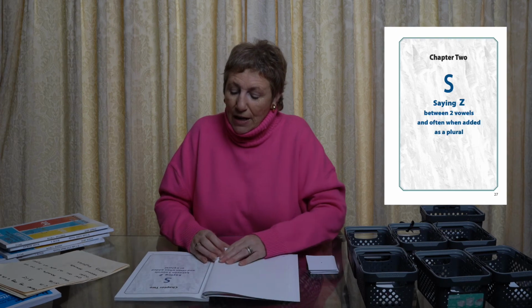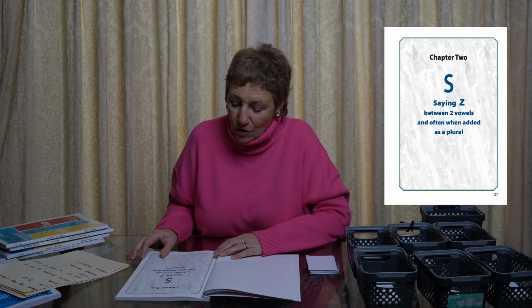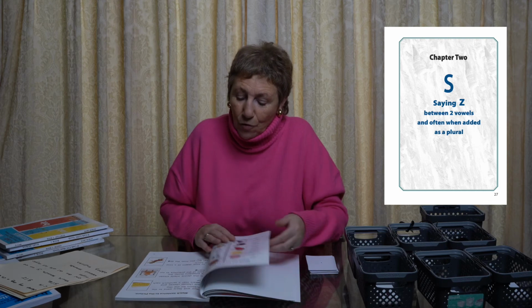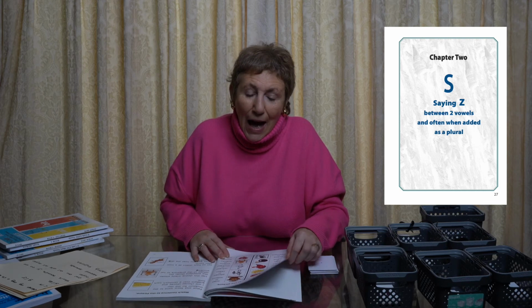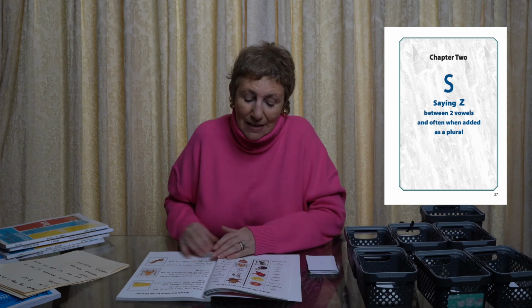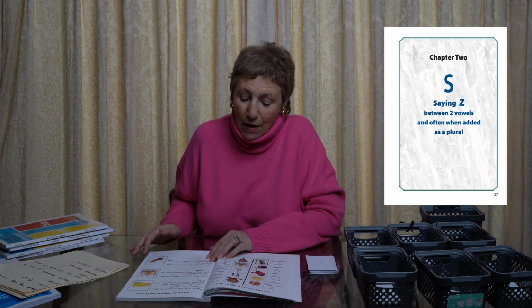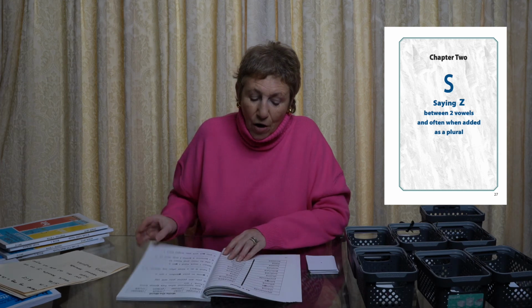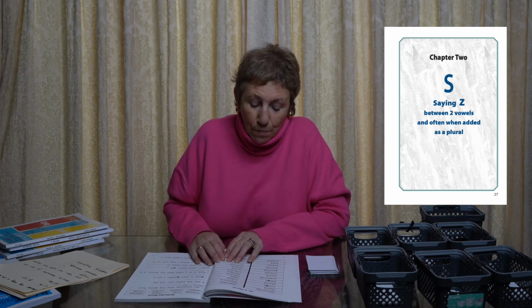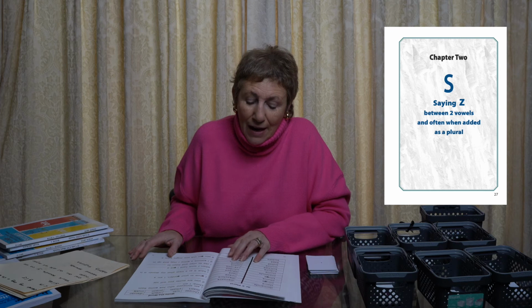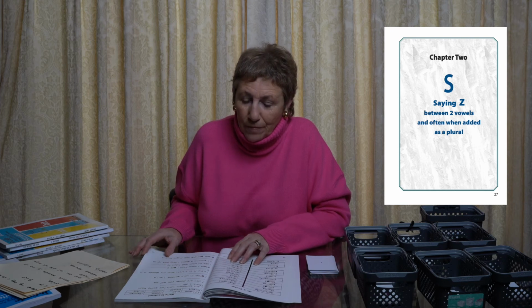Chapter 2 is when S makes a Z sound. S says Z when it comes between two vowels, and sometimes when it's on the end of a word. So a word like abuse, the S makes a Z sound because it's between two vowels. When it comes on the end of a word to plural it, like judges, the S makes a Z sound also. The Z sound will appear in the book in a bold blue colour.